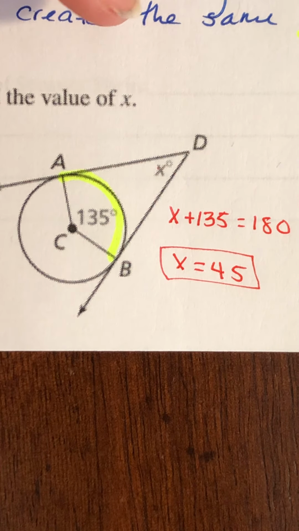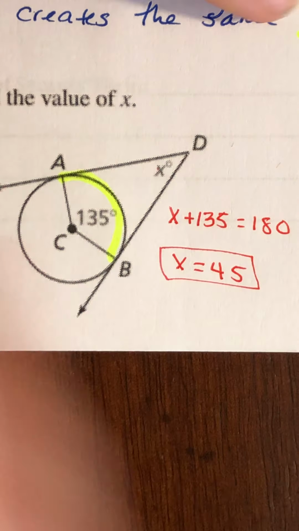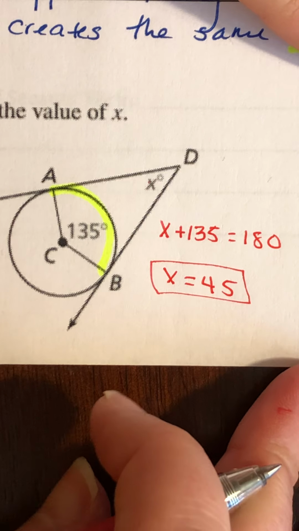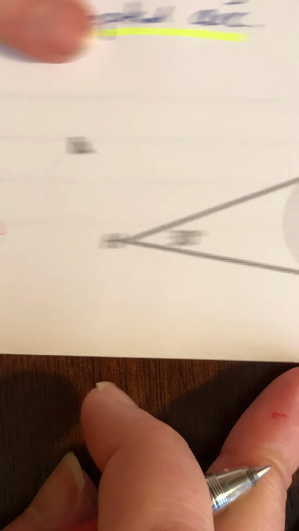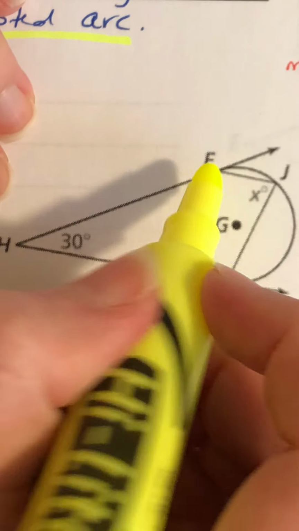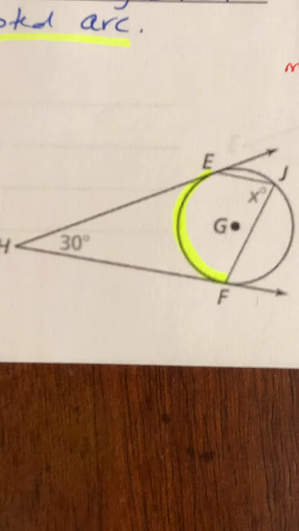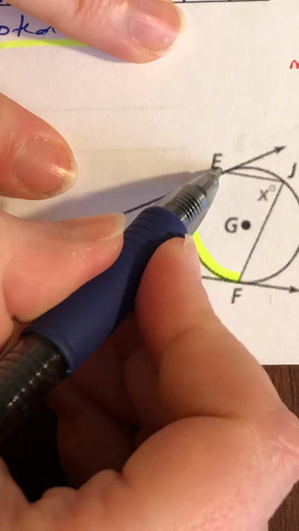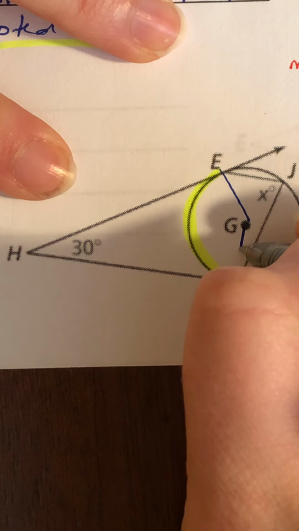Pretty straightforward. This next one adds something we did in 10.4. So here, the issue is that this is my intercepted arc, but the angle that would create that is here. It's not x, it's right here.